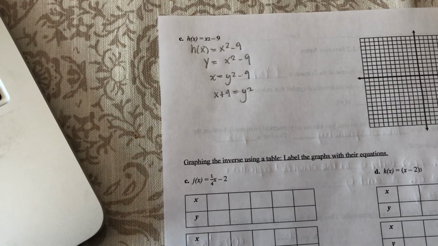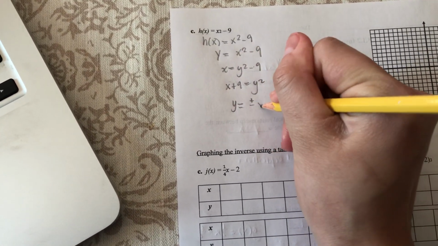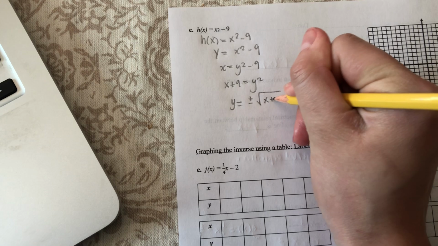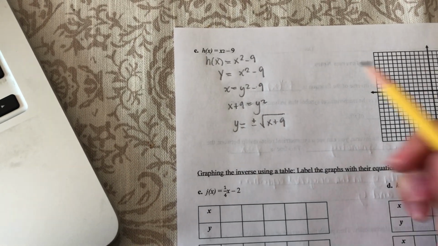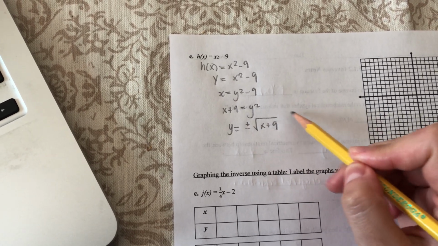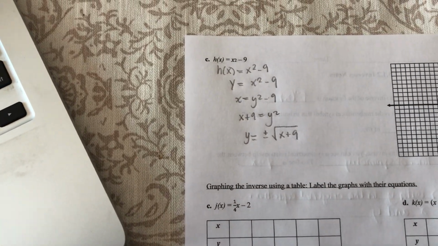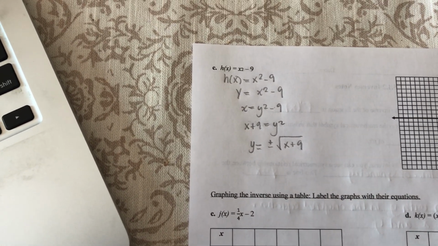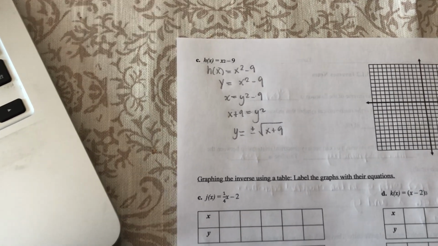Then we have to get rid of the square. The opposite of squared is square root. And make sure you do plus or minus. And this can't be simplified anymore, so make sure you do not separate it into root x, root 9, which is 3. You can't do that when there's a plus or a minus sign in between. You can totally do that with multiplication and division inside the radical, but you can't do it for addition or subtraction. So that one is simplified all the way.